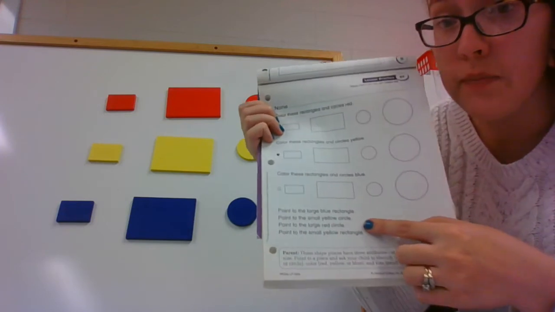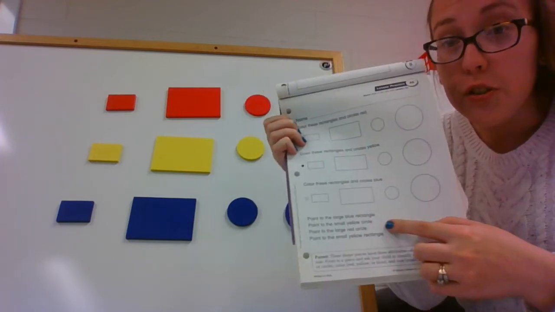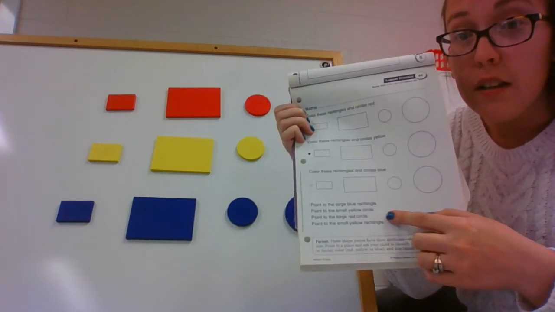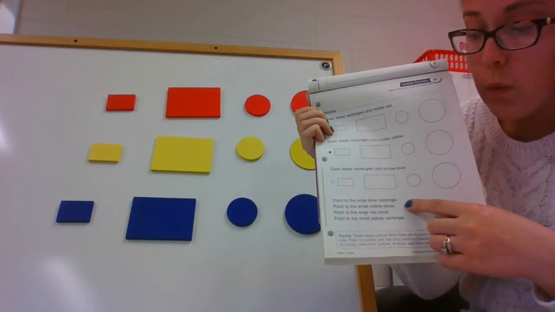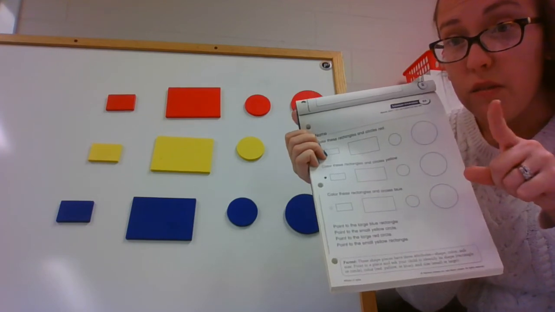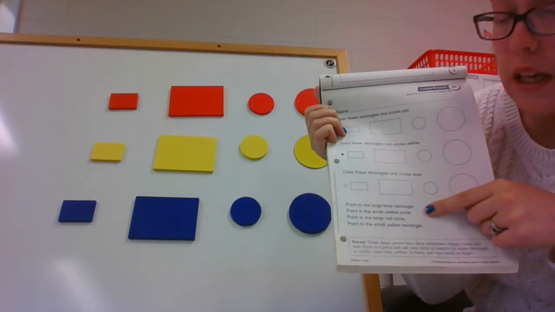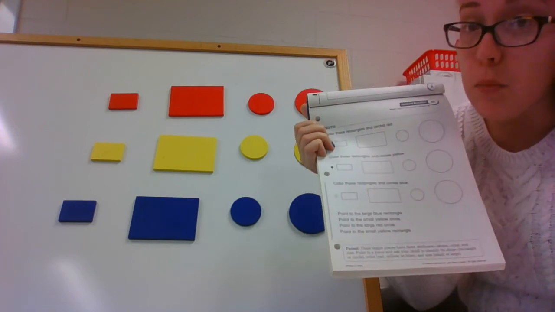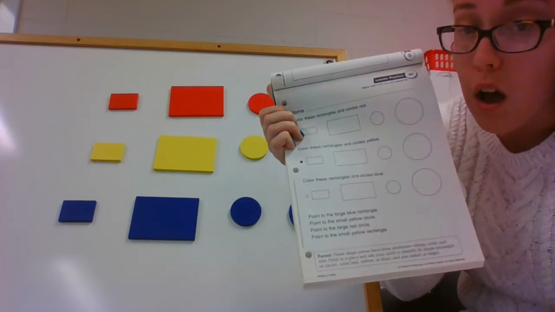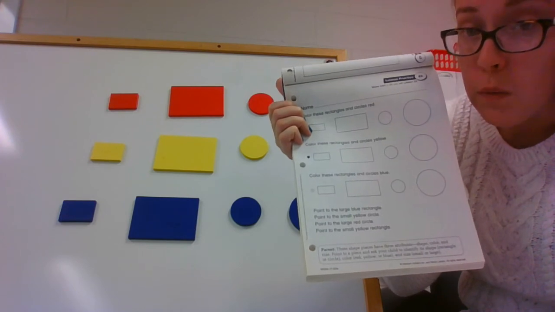Then down here, you can have a grown-up read the directions and help you follow the directions. They'll read and you need to use your pointer finger because it says point to the large blue rectangle. So it doesn't just say point to a rectangle. It's the large blue rectangle.